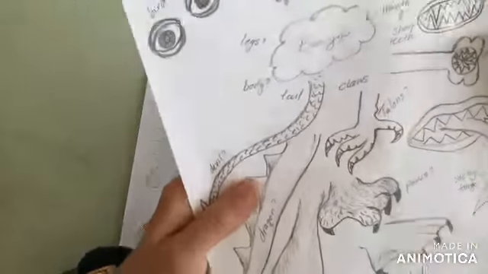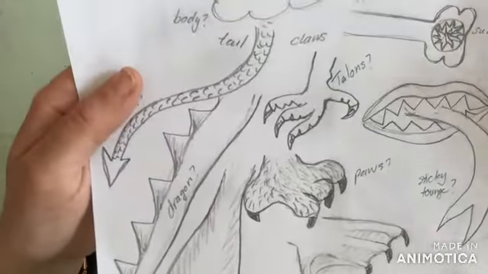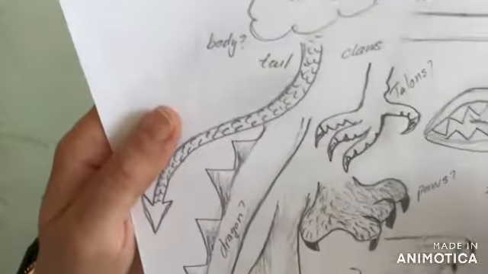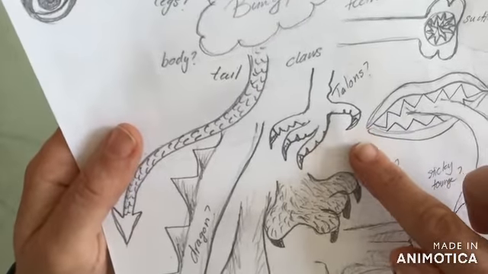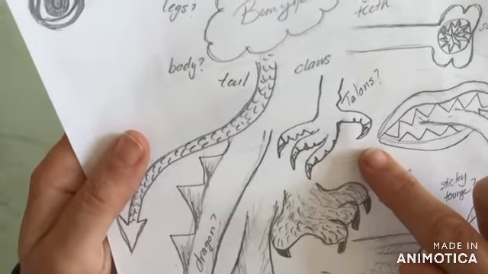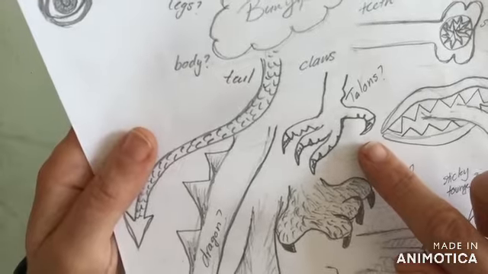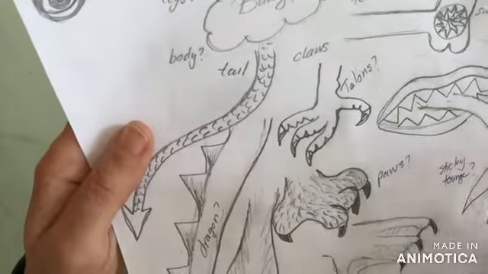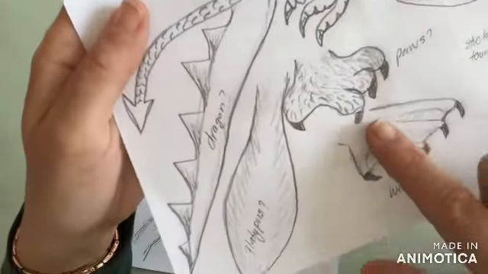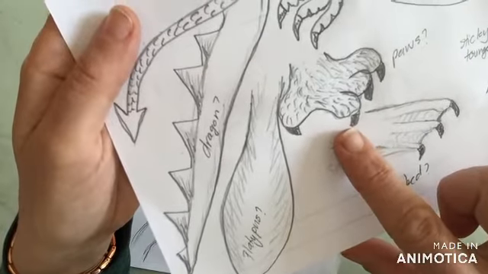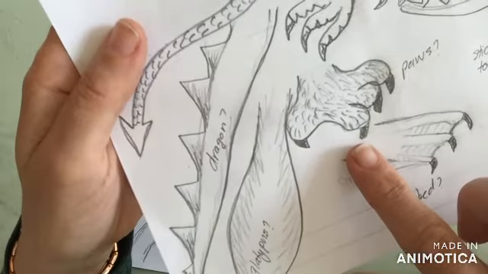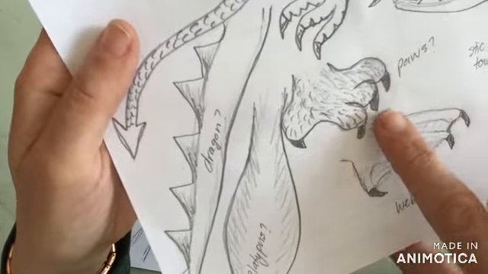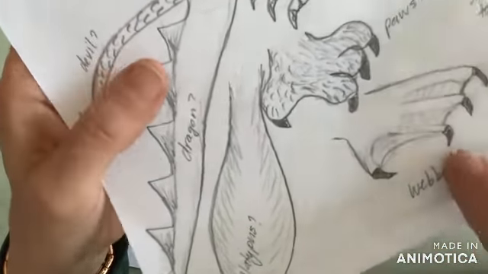Over on this side, my claws, I've tried 3 different types of claws. I experimented with talons, based on a bird or an eagle or something, some kind of hunting bird. Some paws, maybe bear paws or some other big hairy animal that has sharp claws.